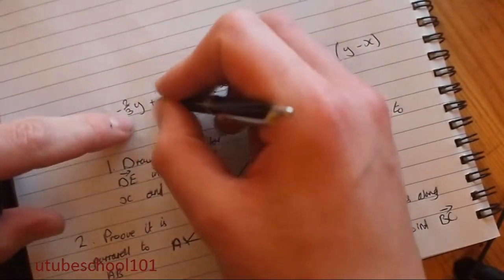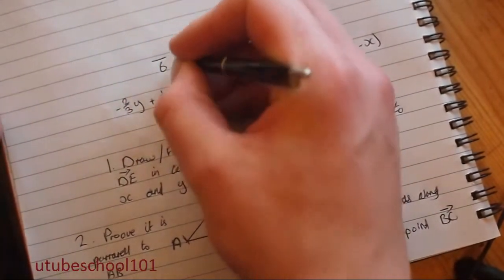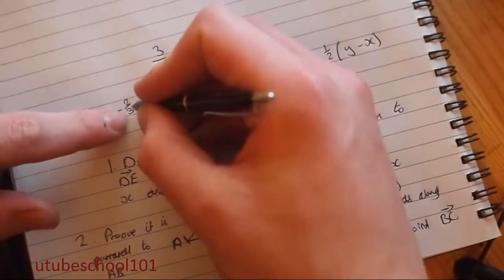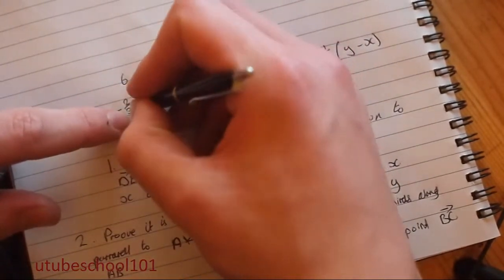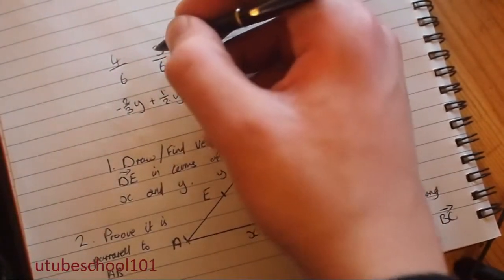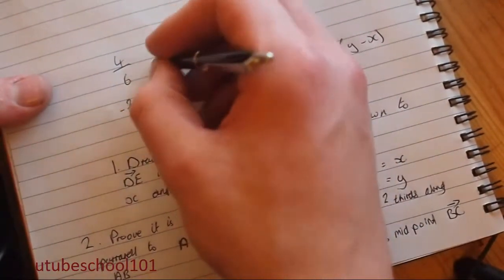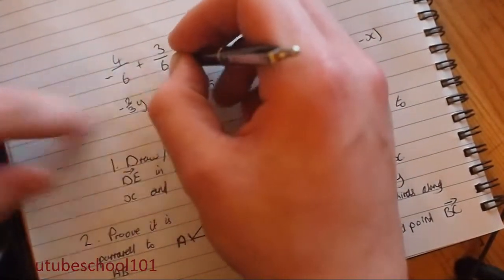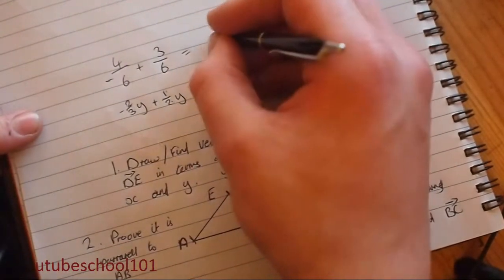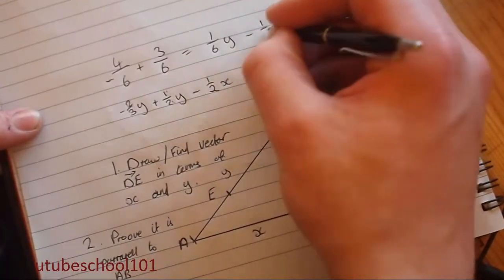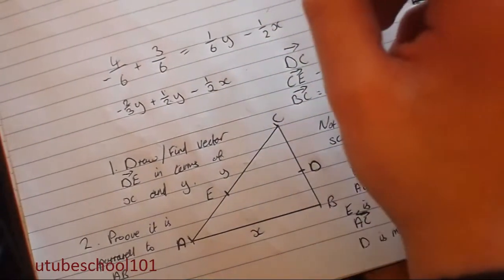So what I'm going to do is multiply together, so I get 6. So I'm just working upwards here. I've multiplied this by 3, so I'm going to multiply the top by 3. And then I multiplied this by 2. So I take them away, so minus, plus. If I swap them around it'll look more logical, but that's going to equal 1/6 y, take away half of x.